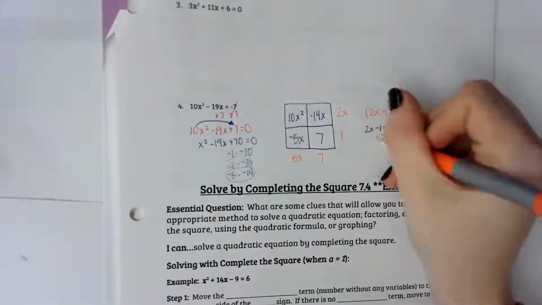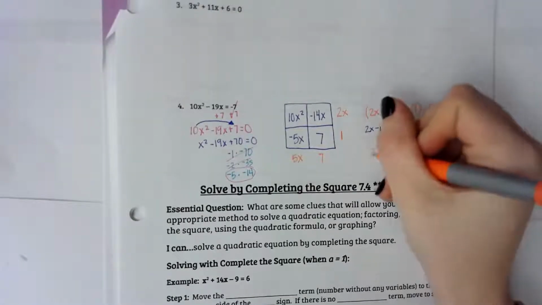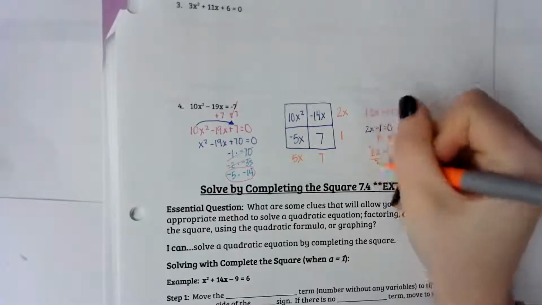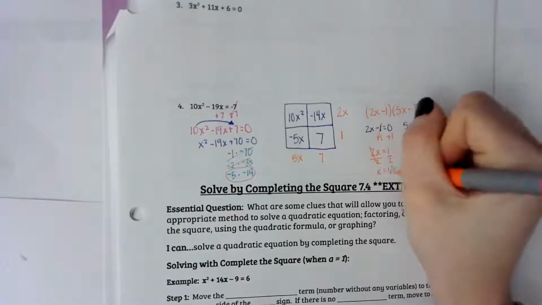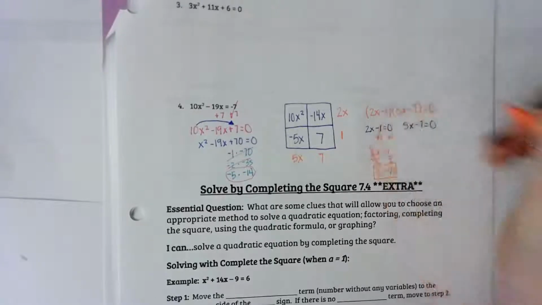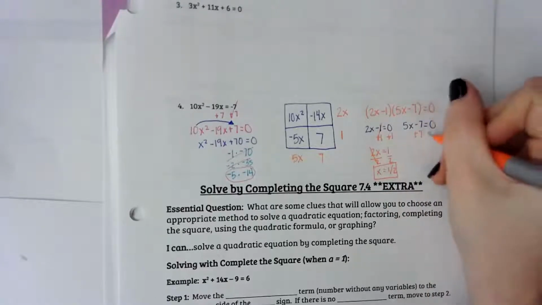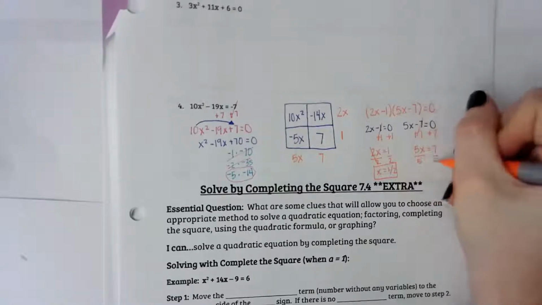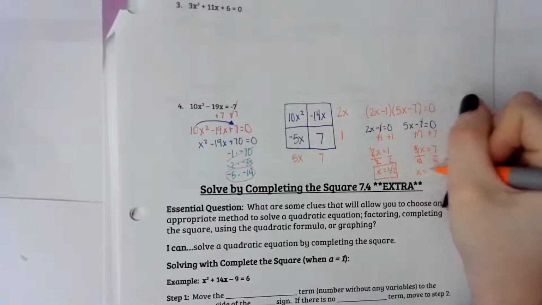So add 1, divide by 2, so x equals 1/2. Add 7, divide by 5, so x equals 7/5.